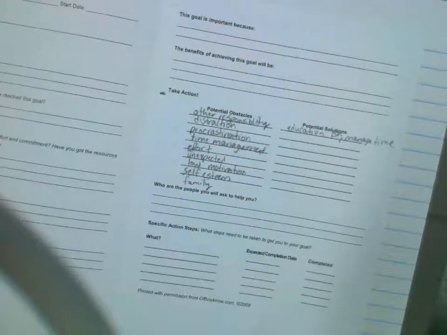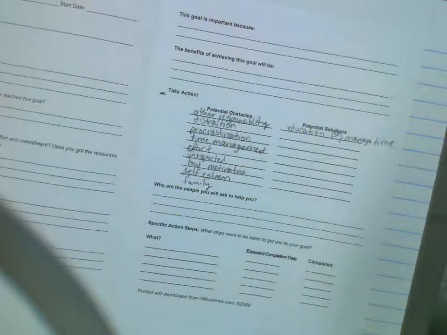That's true. So what it boils down to is probably a lack of motivation. What motivates you to get work done? What motivates you?